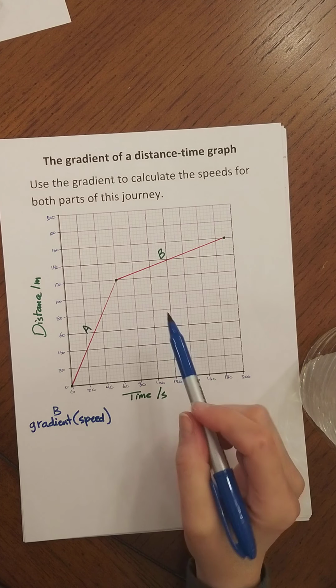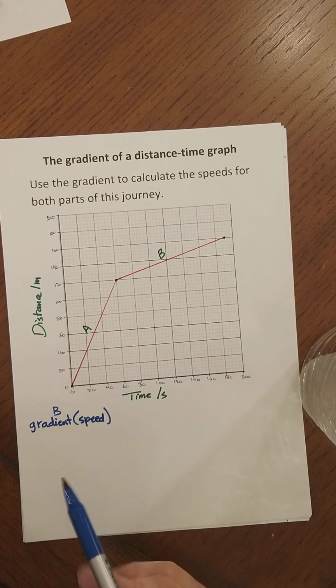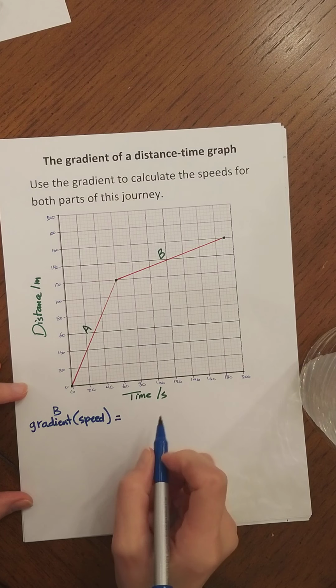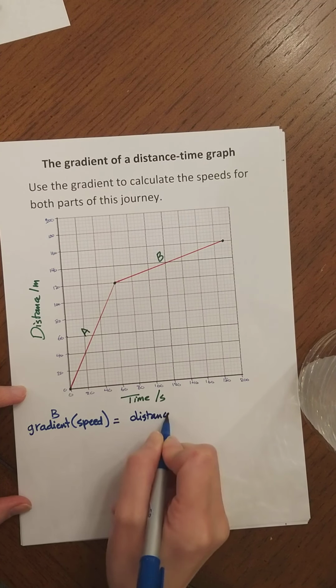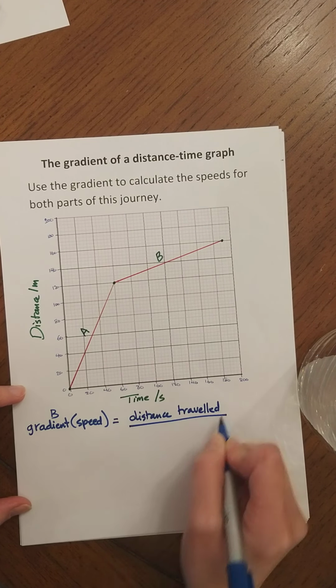Now we need to calculate the gradient or the speed for section B of this journey. Again, the gradient, which will give us the speed of a section, is the distance traveled divided by time taken.